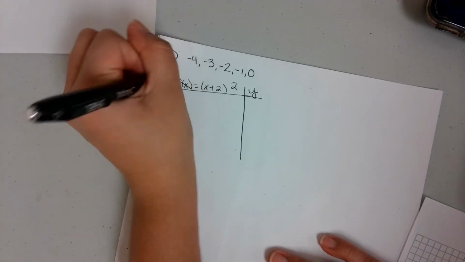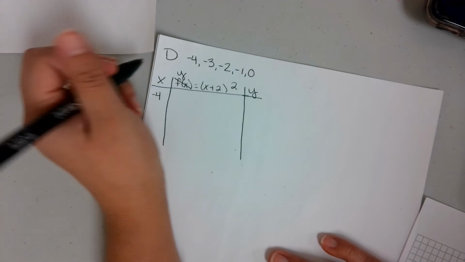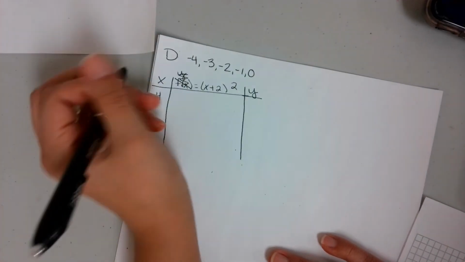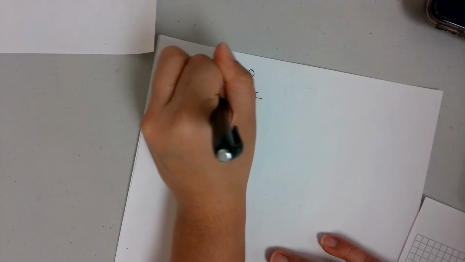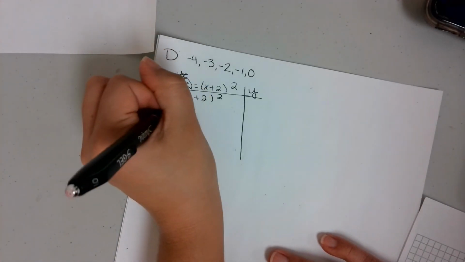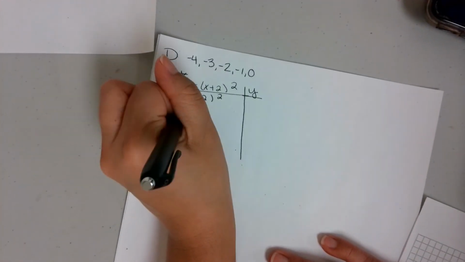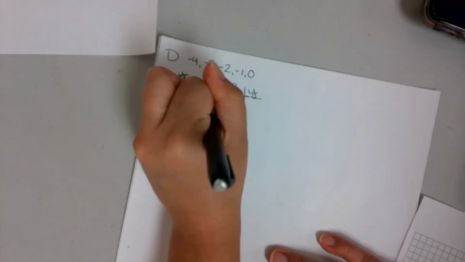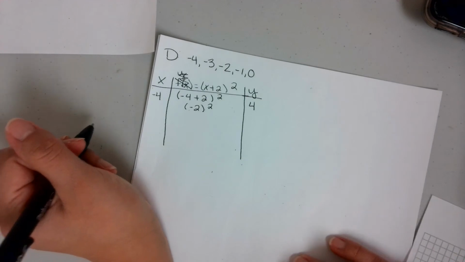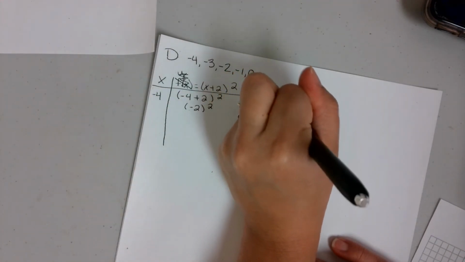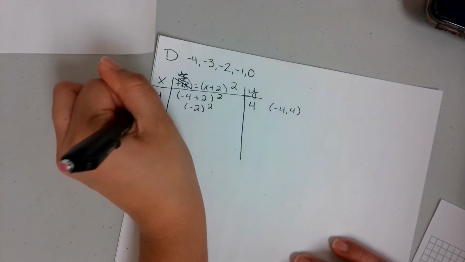F of x is the same thing as saying y. It's just a fancy way, so we can just ignore that. So we have -4 plus 2 squared. We're going to do this piece first. -4 plus 2 is -2, and I want to square that. -2 to the second power is +4. So this ordered pair is at -4, 4.